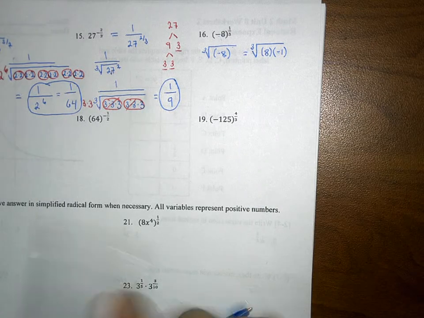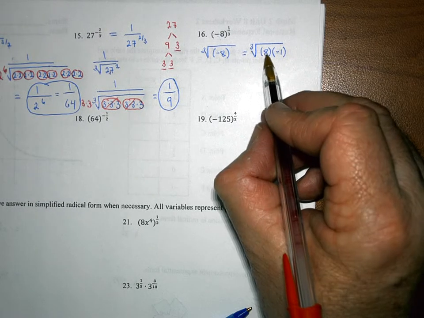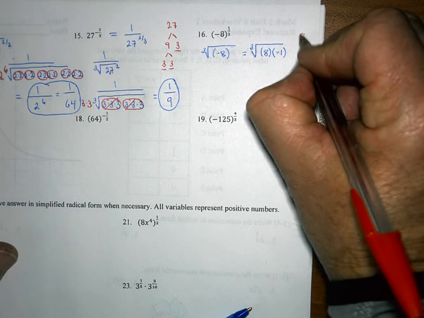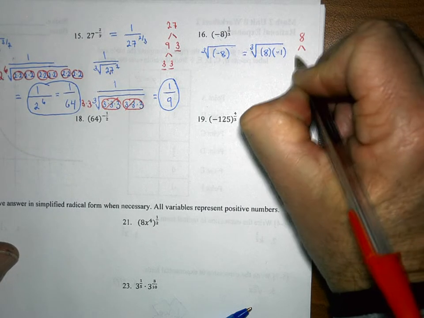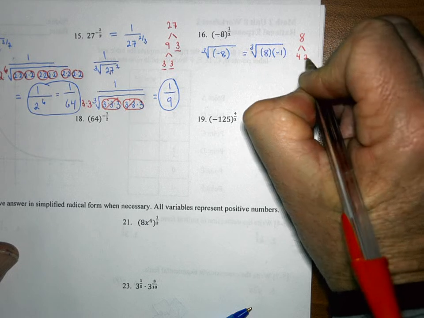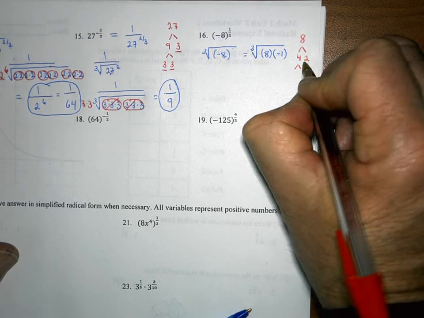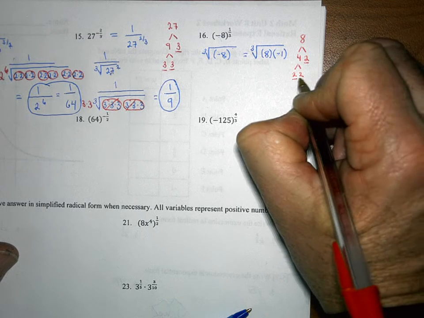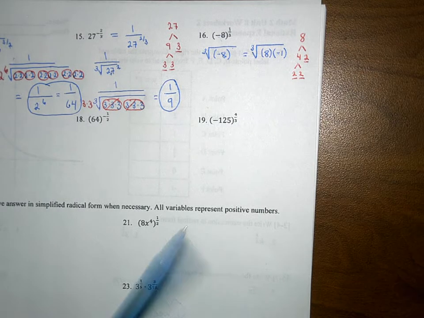And then we are going to expand or factor the +8. So the +8 becomes 4 times 2. 2 is prime. The 4 becomes 2 times 2. Those are prime as well.